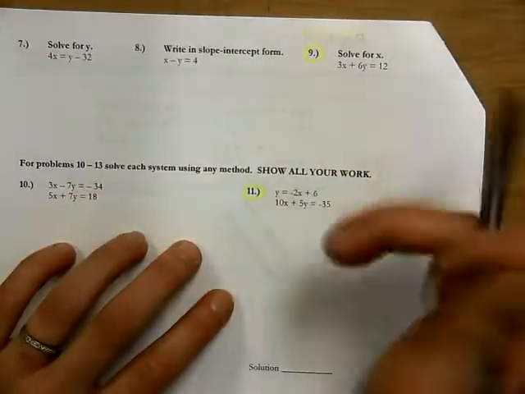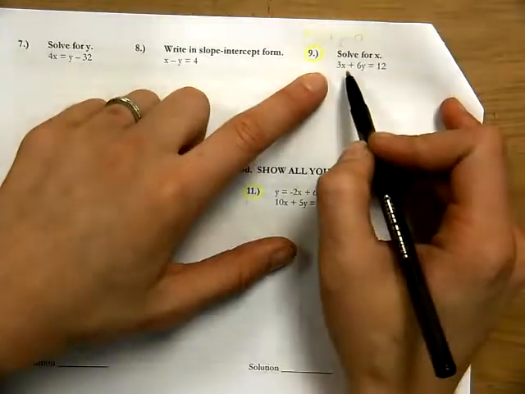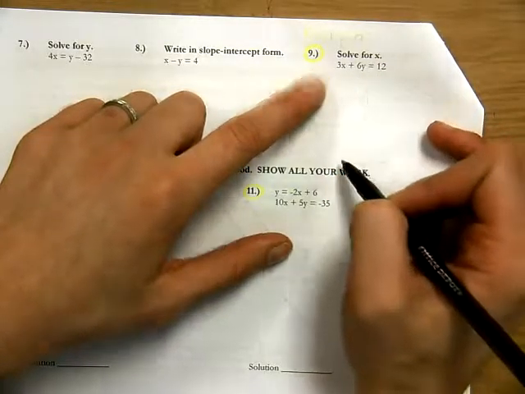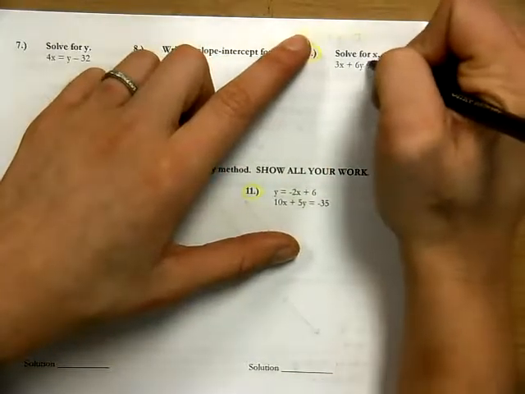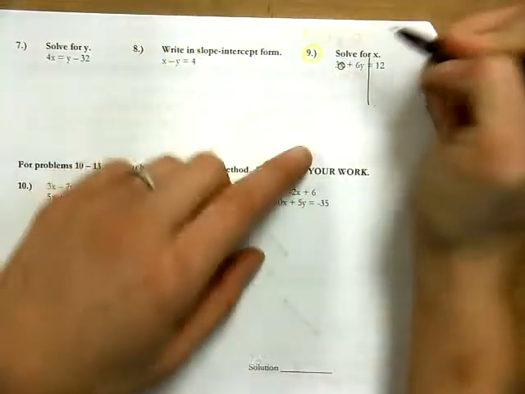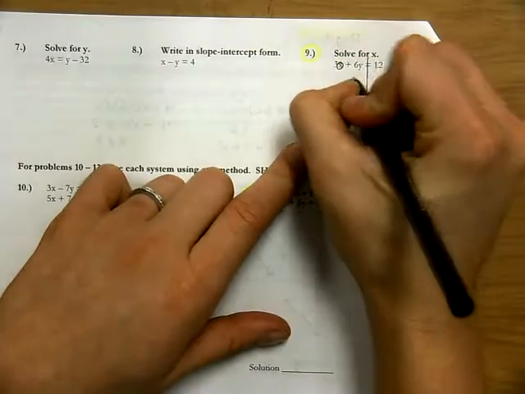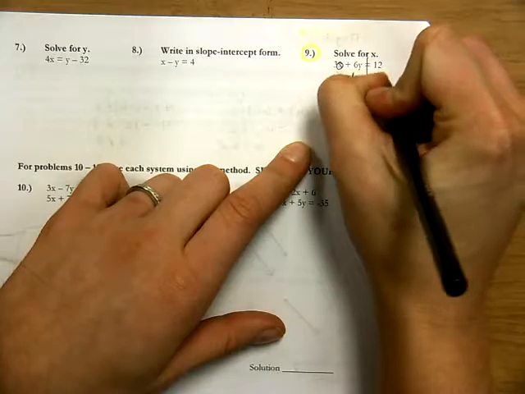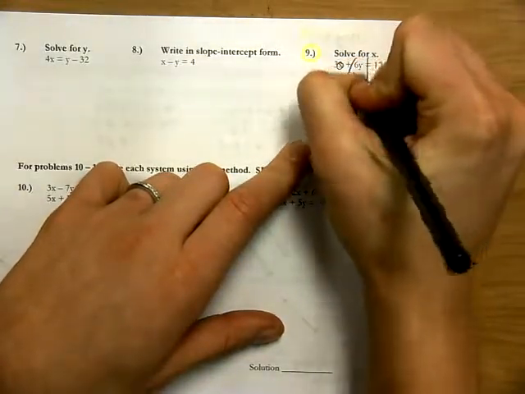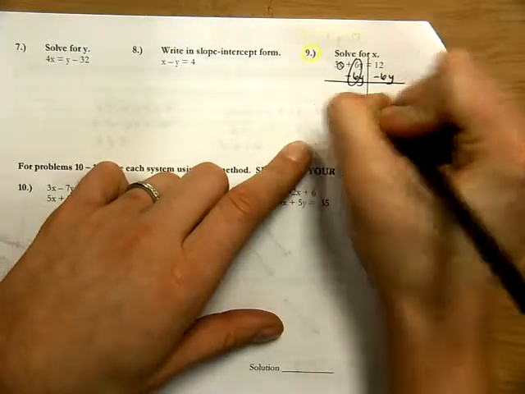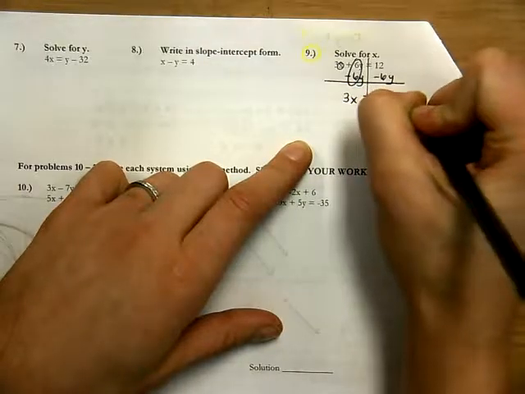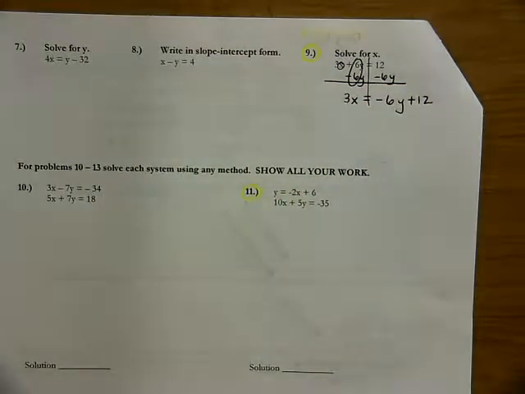Number 9, this says just solve for x. So I just have an equation. When it says solve for x, that means the final answer will be x equals. I'll have x all by itself. So I've got to get x by itself, which means I need everything else to the other side. So I'm going to subtract 6y from both sides. I'll be left with 3x equals negative 6y plus 12.